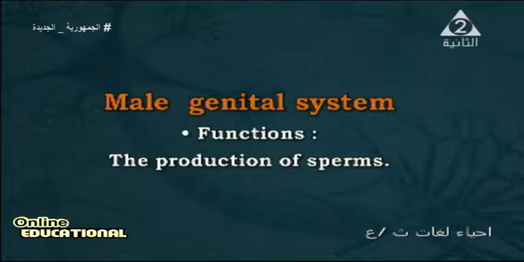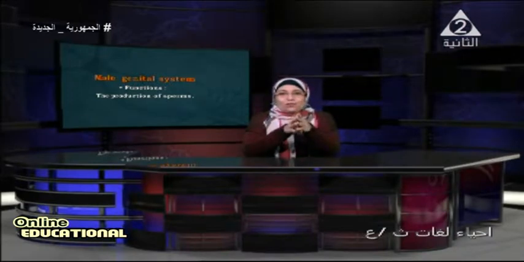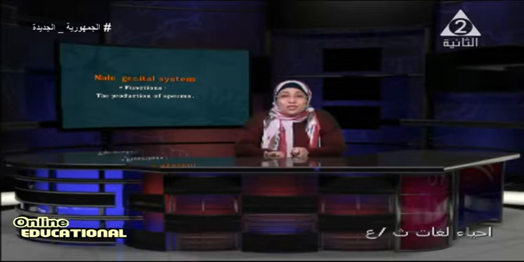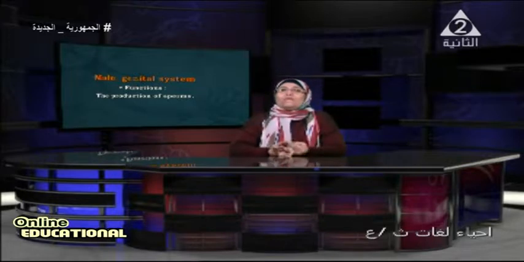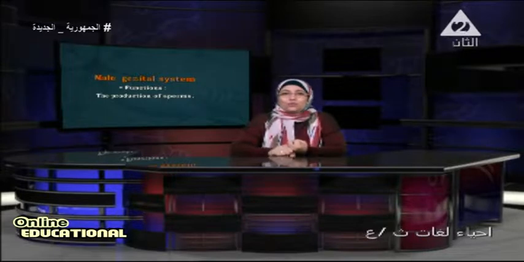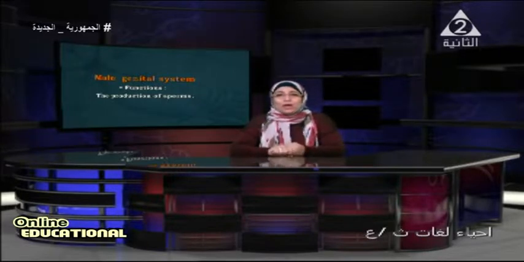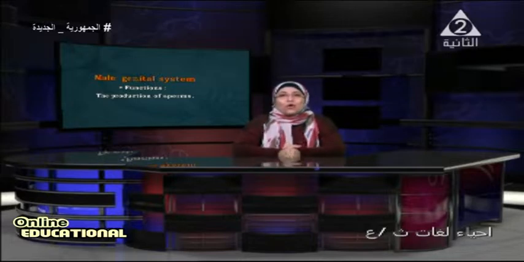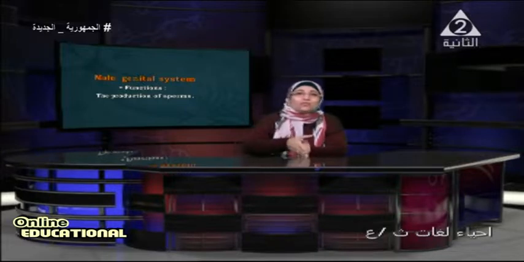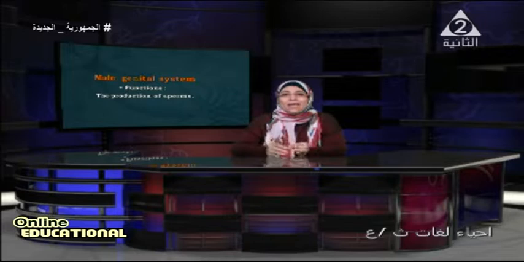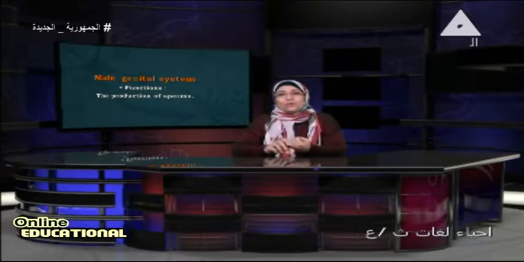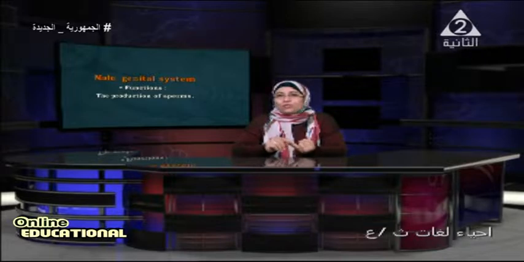What is the male genital system? Before describing the male genital system, we stop to describe how reproduction occurs in humans. We finished reproduction in plants, and we also finished the types of asexual reproduction. Now we are going to describe sexual reproduction in humans. Before we describe it, we must describe the organs: the male reproductive organ and the female reproductive organ. What is the structure of the two organs?